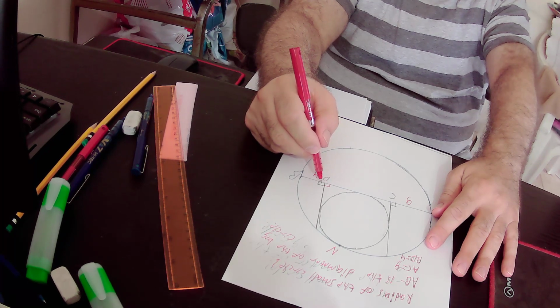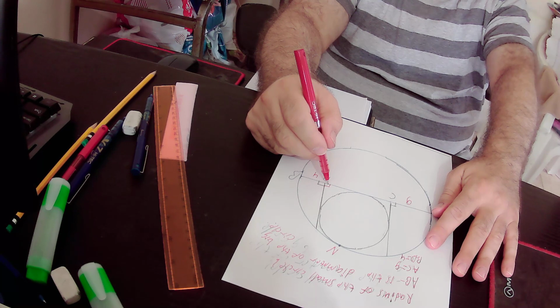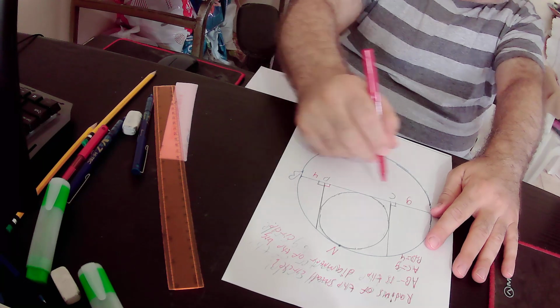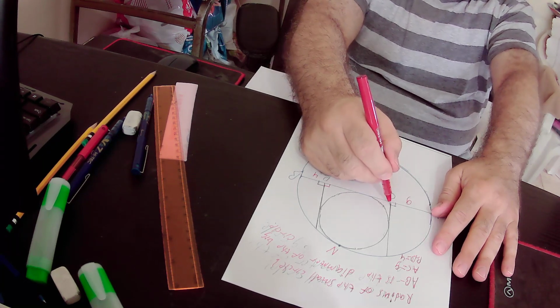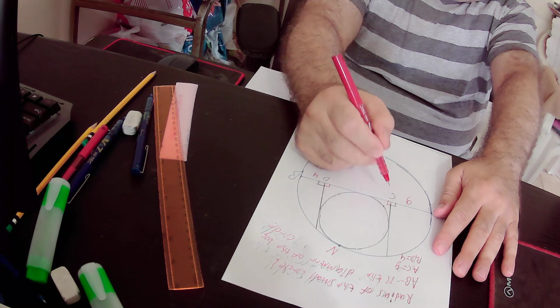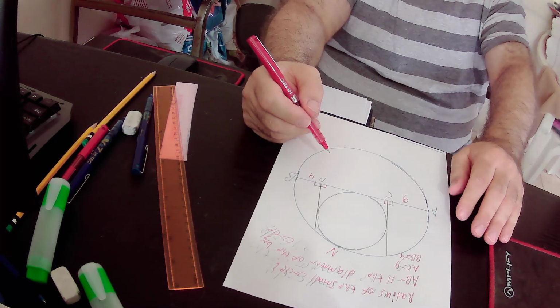If this angle is 90 degrees, then this angle must complete the sum of the angles along this straight line to 180 degrees, so it must also be 90 degrees. And for the same reason, this angle is also 90 degrees. It is a right angle.